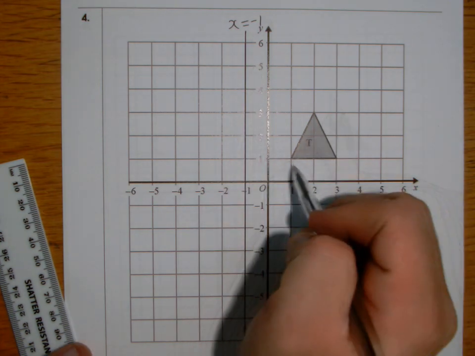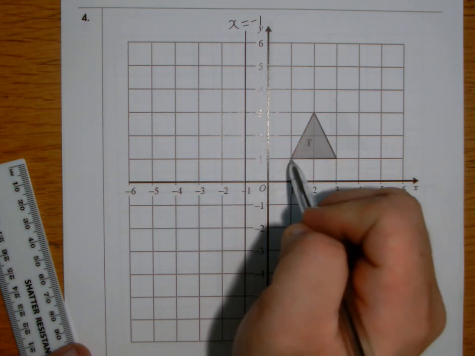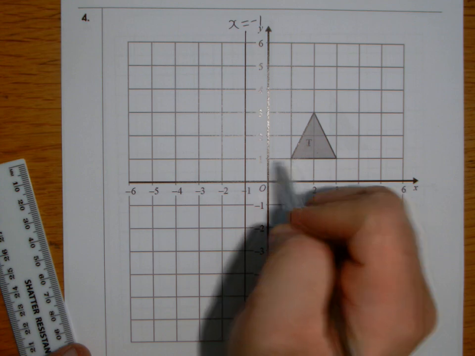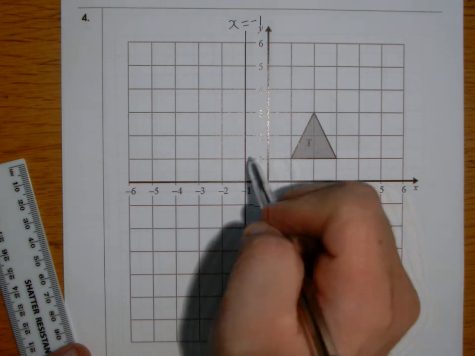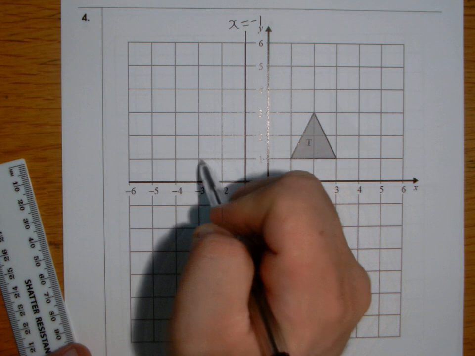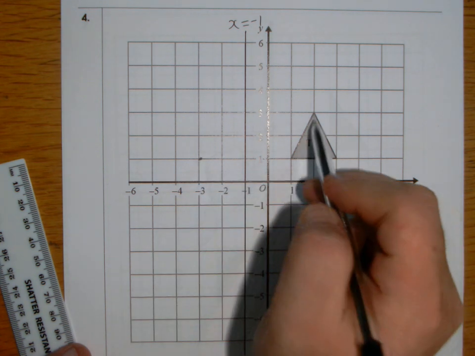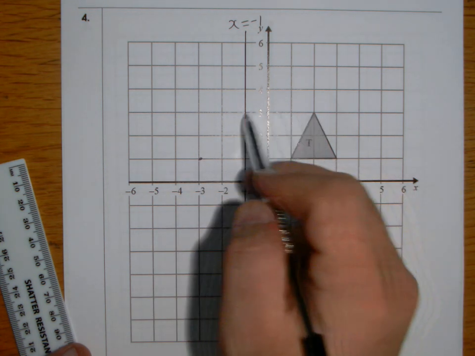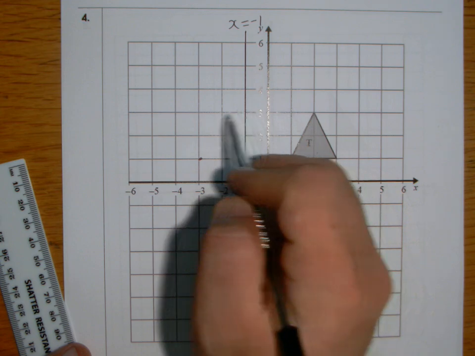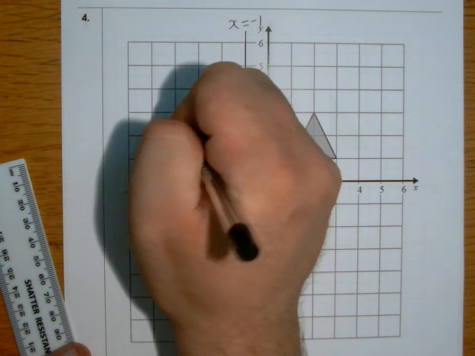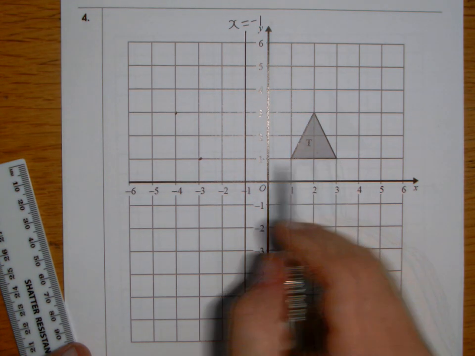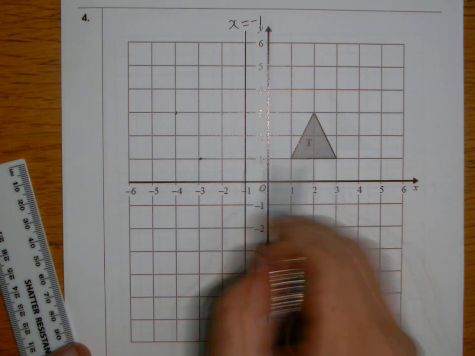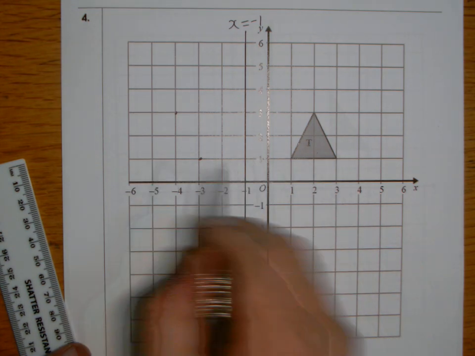So to do that, I prefer to just focus on the corner points, the vertices of the shape. That distance there is 2 squares, so we're going to go back 2 squares, we're going to end up here. That corner point there is 3 squares from the line, so we're going to go back 3 squares, we're going to end up here. And that corner point is 4 squares from the line.